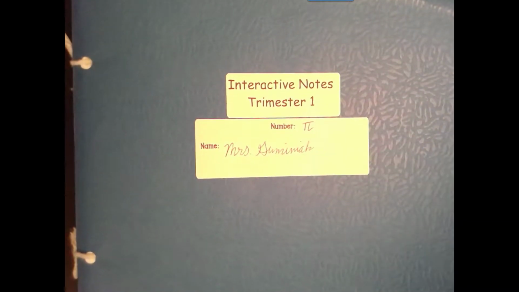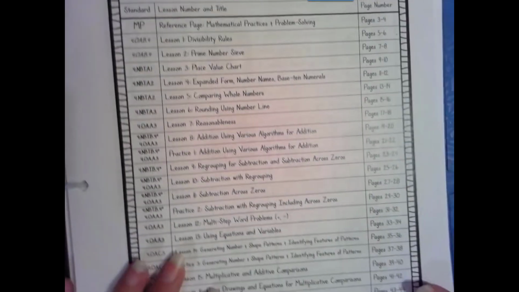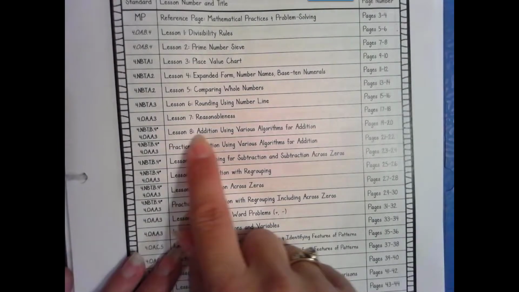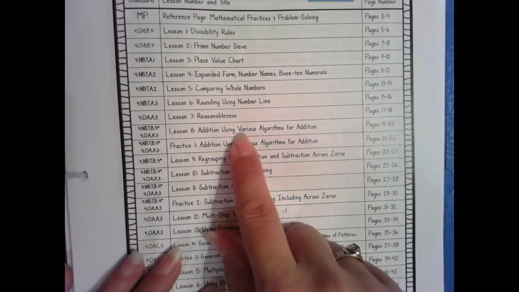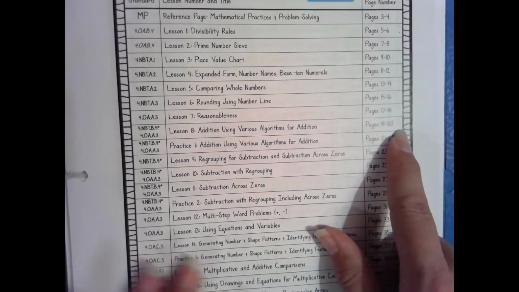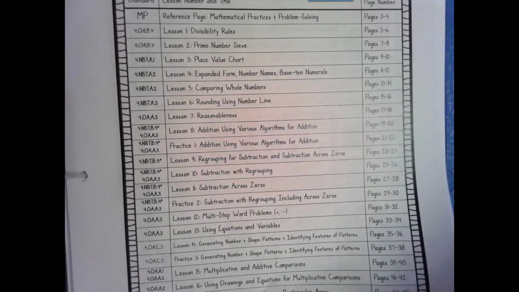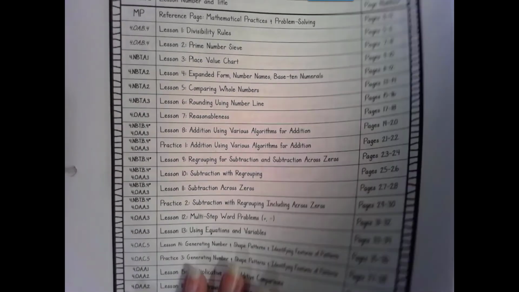Welcome to Lesson 8, Part 1 of our interactive notes. So Lesson 8, Addition using various algorithms for addition, pages 19 and 20. So we're going to work on 19 now, and then in Part 2 we'll be on page 20.